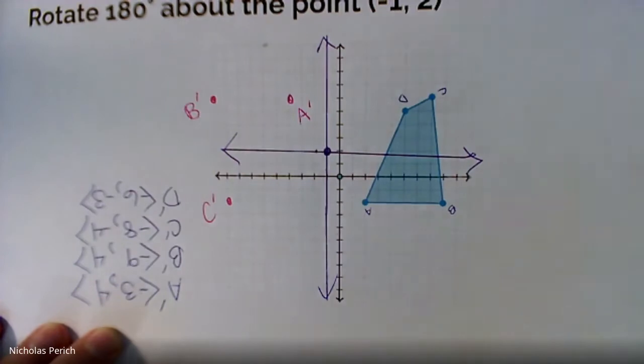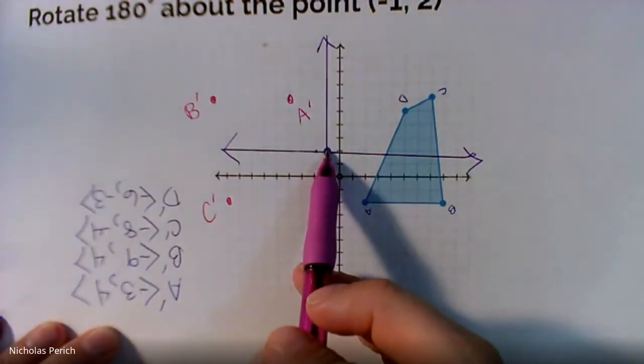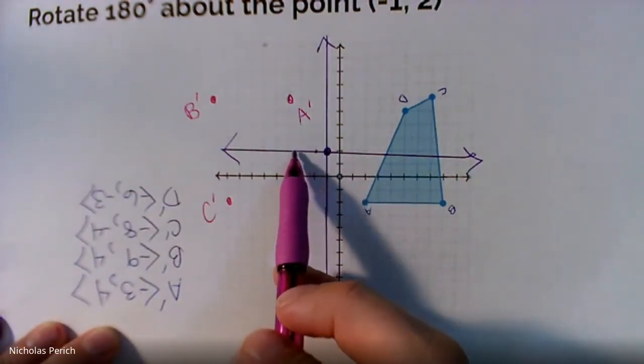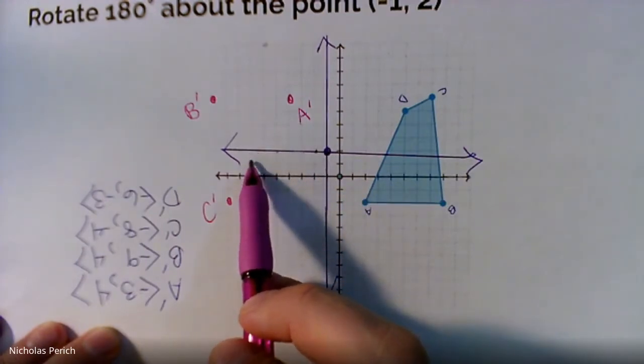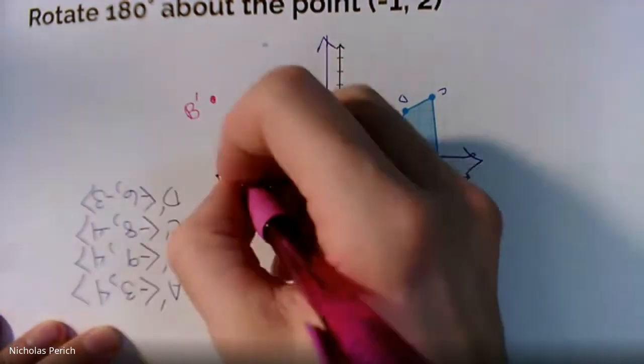And the way I get to my new D prime is I go to my new origin and I go left 1, 2, 3, 4, 5, 6, down 1, 2, 3.